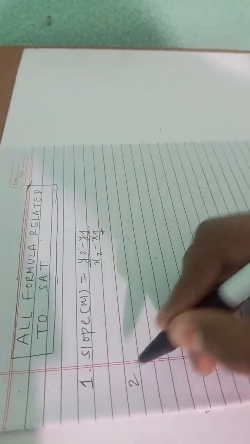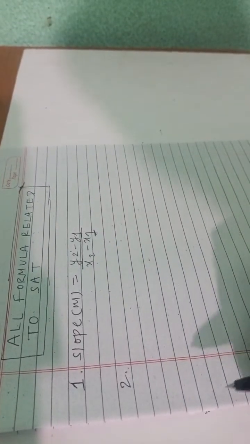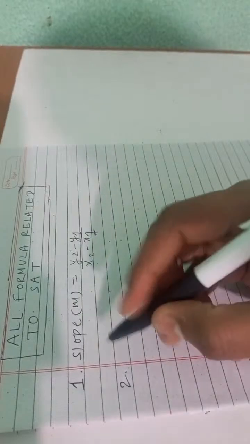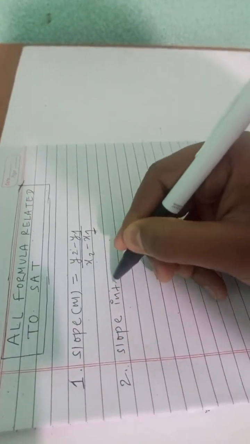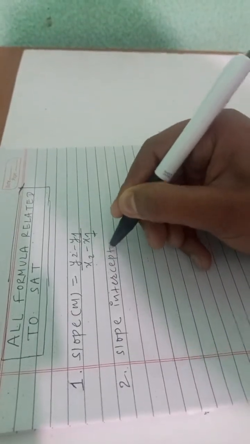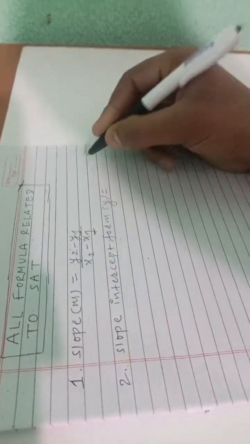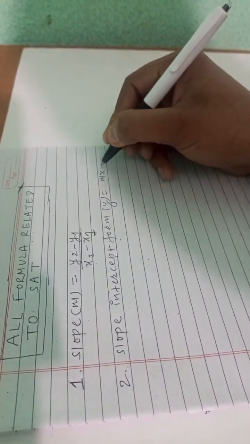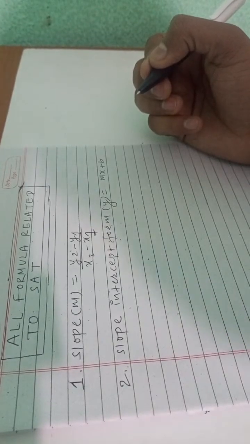Formula number two is the slope intercept form, that is y is equal to mx plus b.